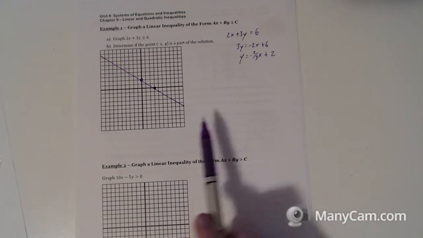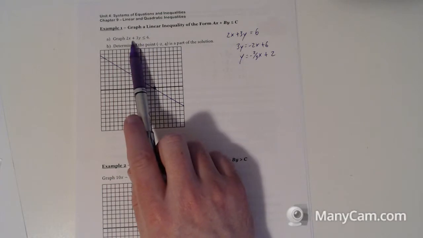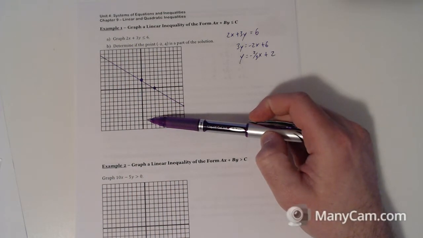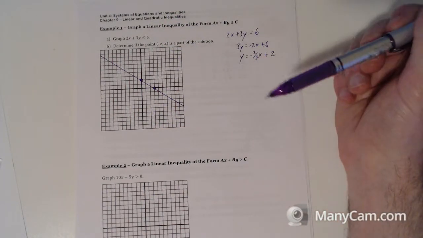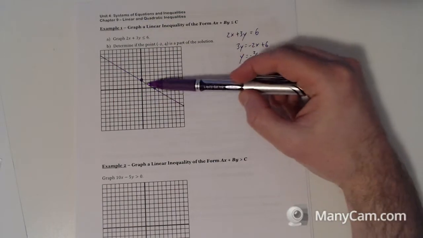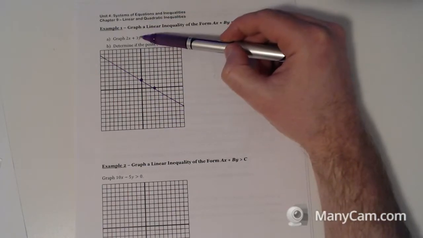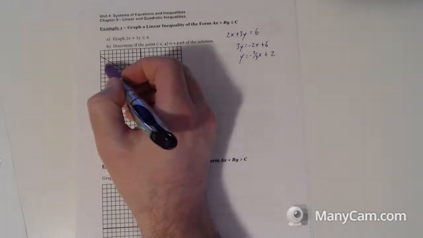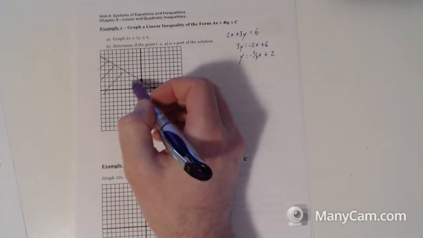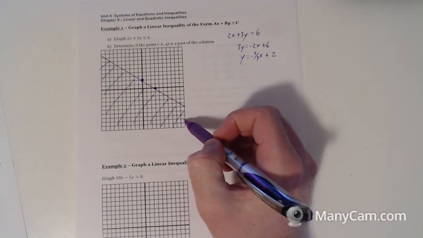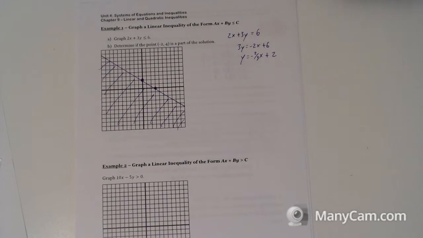Now we want to know when it's less than that number. So that's everything beneath that. The easy way to think about this is whichever side the y is on, that's going to be where all the rest of your solutions are. So y has to be less than the number that we found, or the line that we found. So it's actually this region. Everything down there is a possible solution, including our line itself.